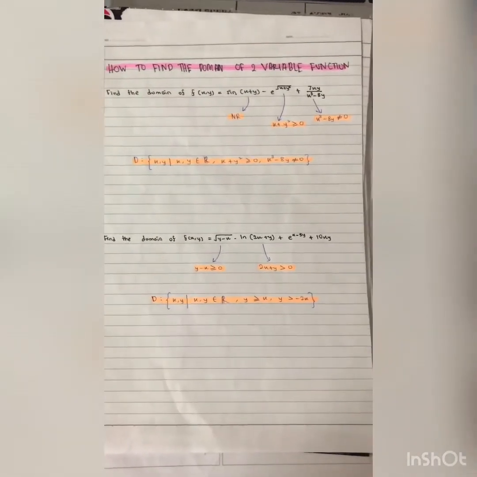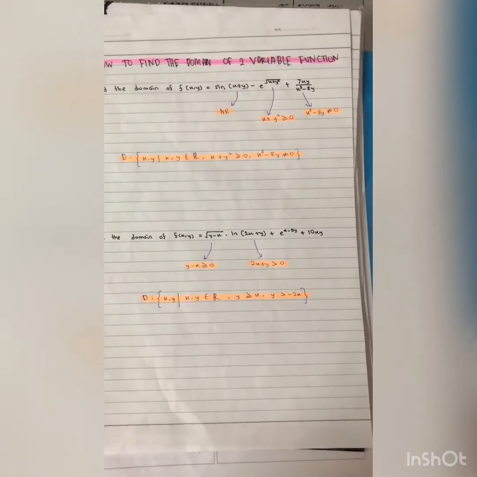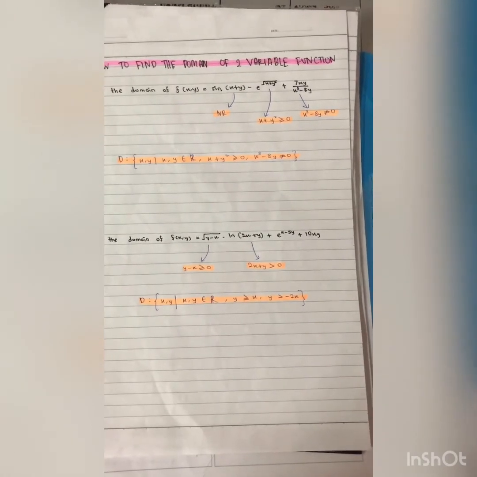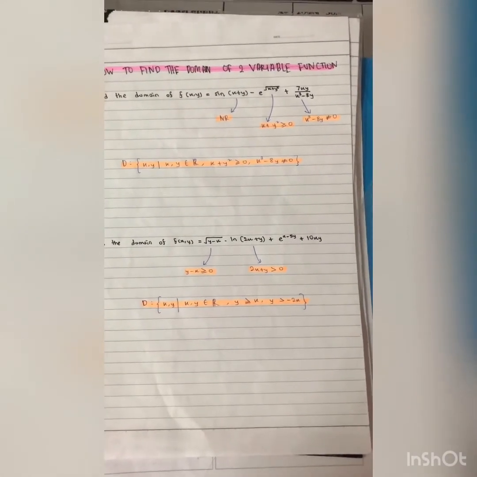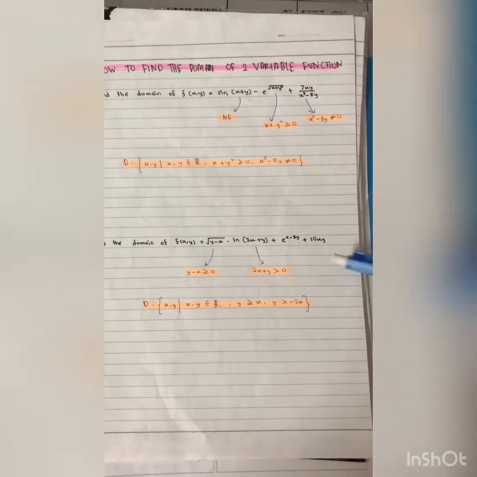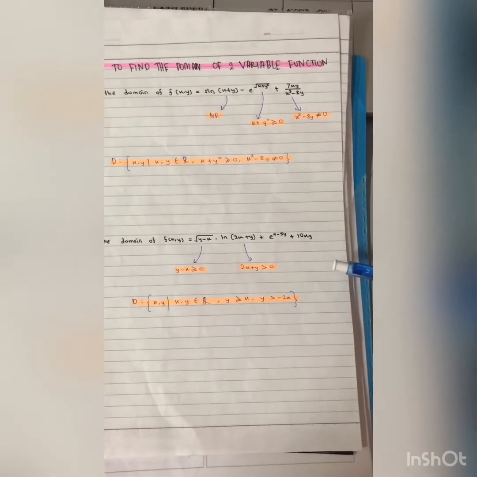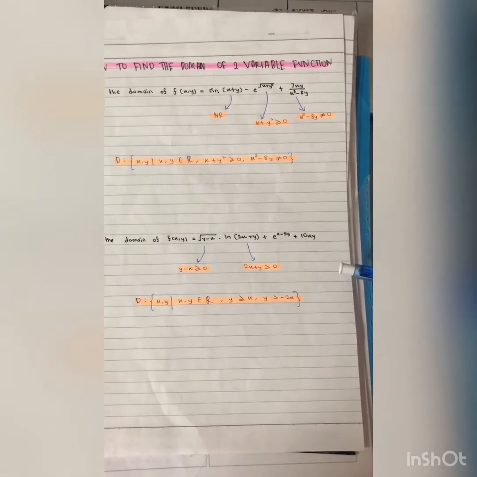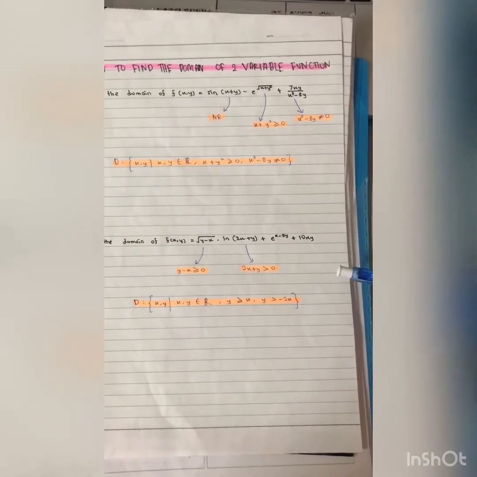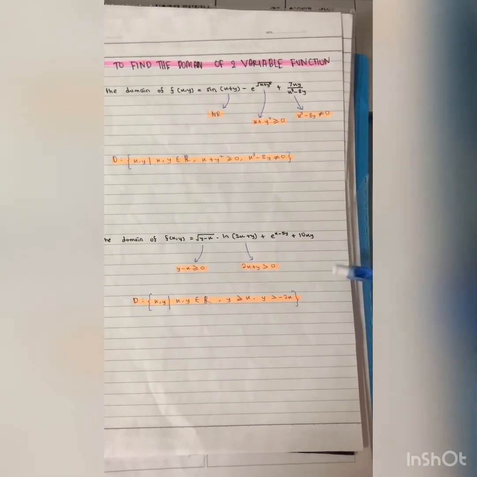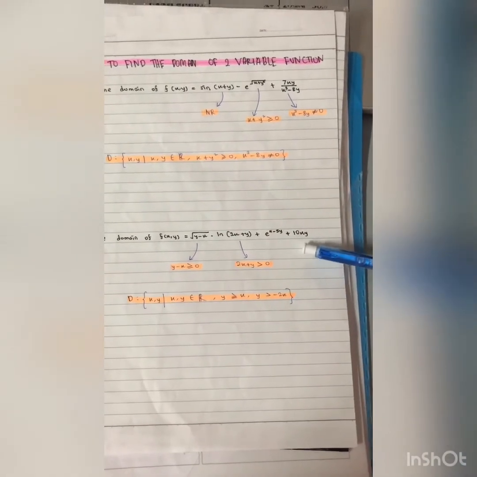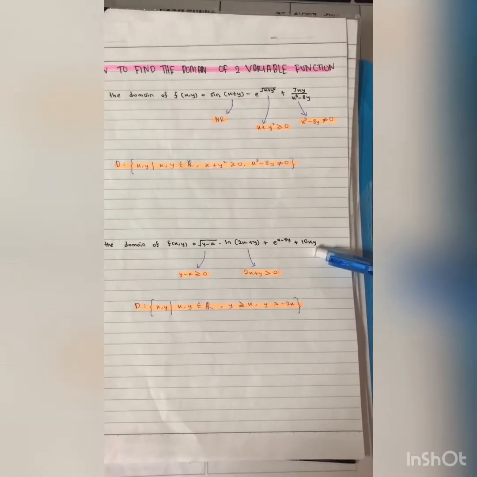e to the power of x minus 5y, where there is no restriction. You can place any real number into x and y and you will get an output. And the same thing for the last term, which is 10xy.